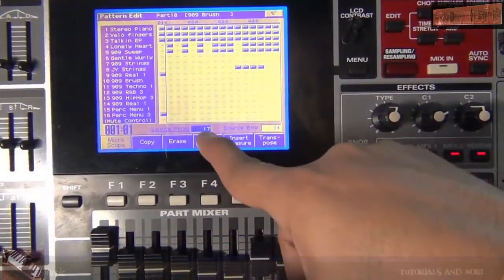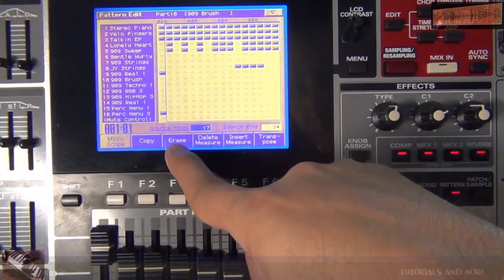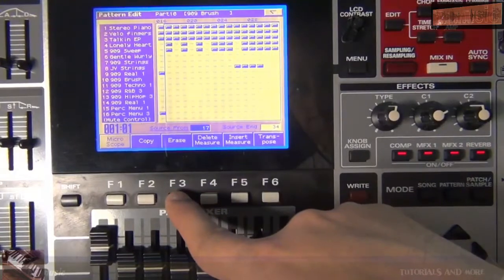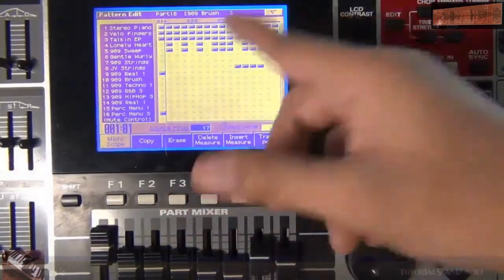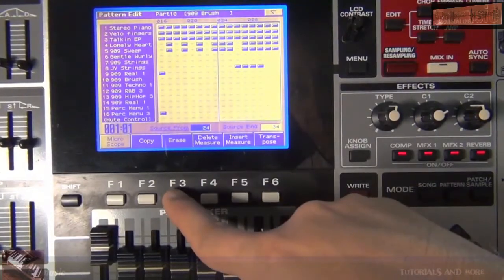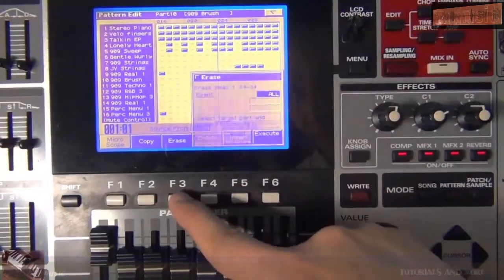Okay, so we already got it selected and we're going to go erase. Okay, so we're selecting from 17 to 34. We're going to go erase. Let me show it, not 17. Let's go here to 24. Erase. Everything is going to be gone. Okay, just highlight it.